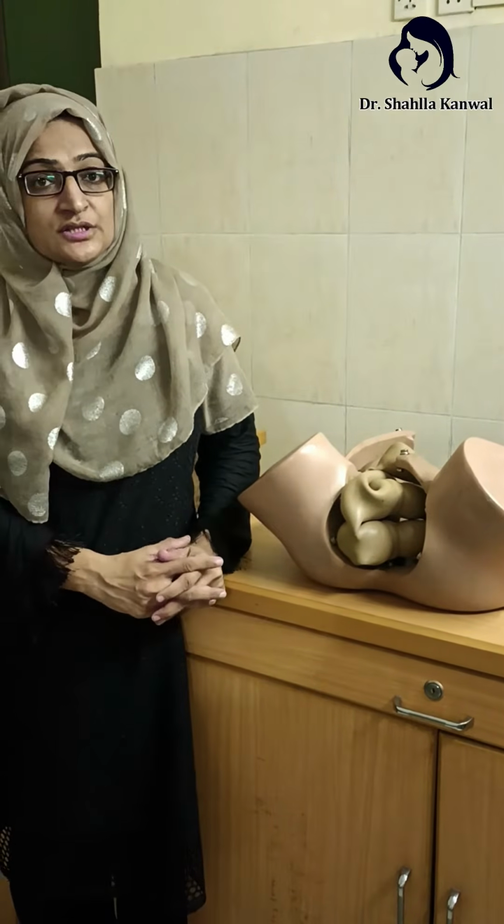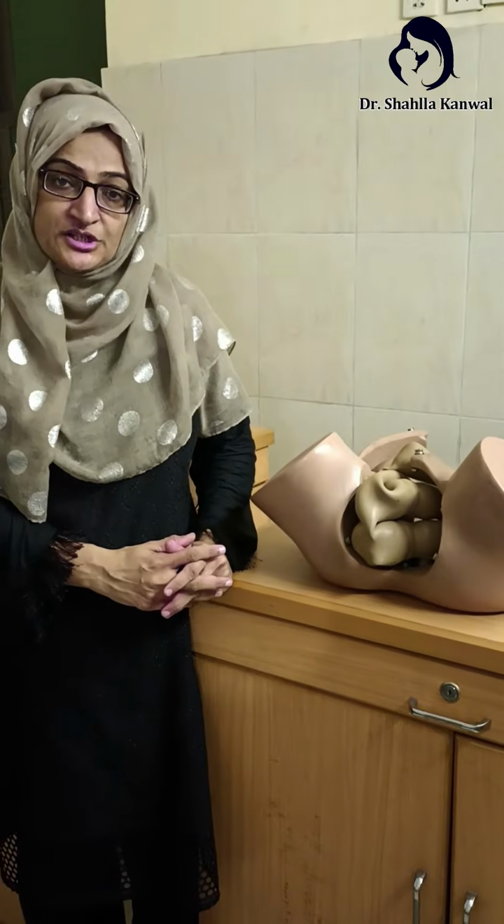There are certain prerequisites for assisted breech delivery as well as for external cephalic version. To select the patient for assisted breech delivery, there should be no prior surgery like myomectomy or cesarean section. The breech should be flexed or extended, and footling breech needs cesarean section. Number three, the estimated fetal weight should be less than 3.5 kg. Liquor should be adequate and the placenta should be in the upper segment.